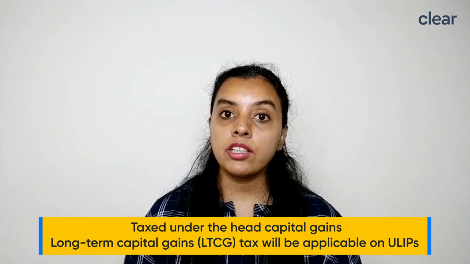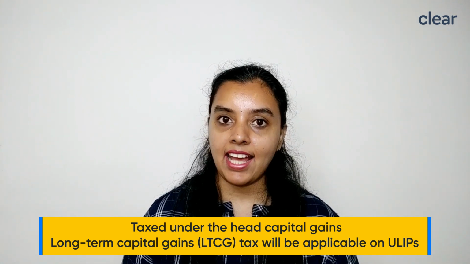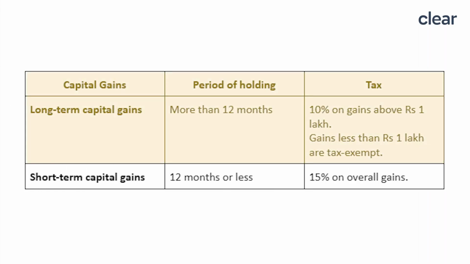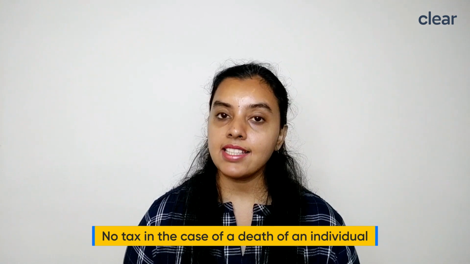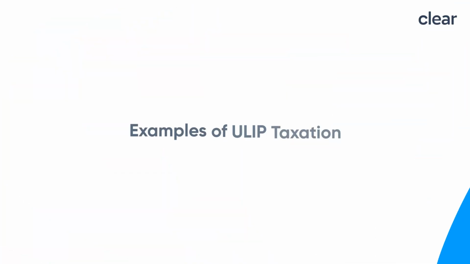So, how to pay tax on ULIPs? Well, it will be taxed under the head capital gains. Long-term capital gains, that is LTCG tax, will be applicable on ULIPs like the tax on all equity-oriented investments. Tax shall be paid at the rate of 10% for gains above Rs 1 lakh without indexation if the holding period is long-term, that is more than 12 months. If the holding period is less than 12 months, short-term capital gain tax is levied at 15% on overall gains. However, there is no tax in the case of the death of an individual.